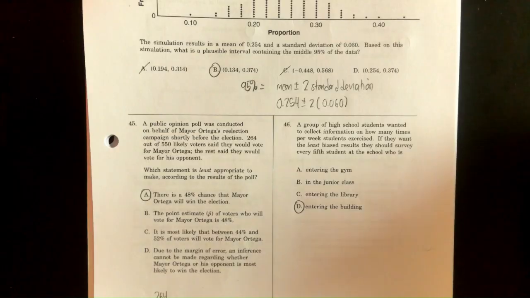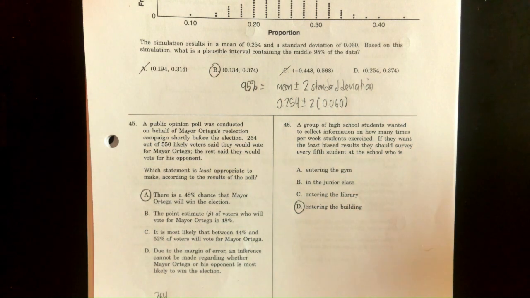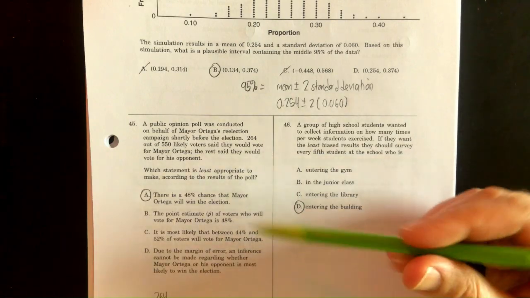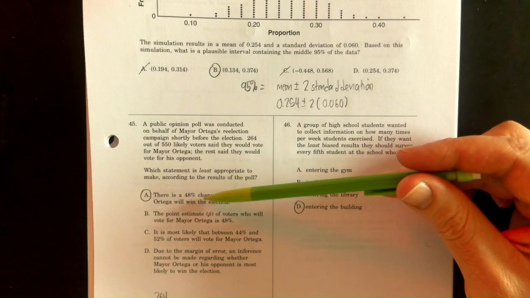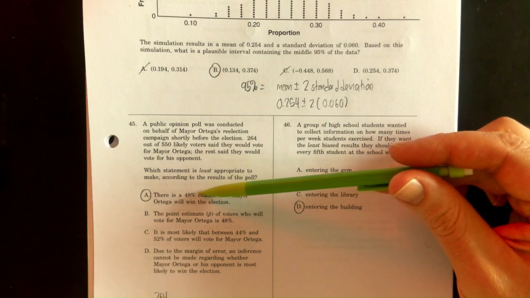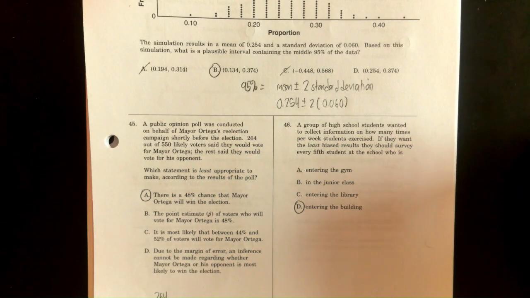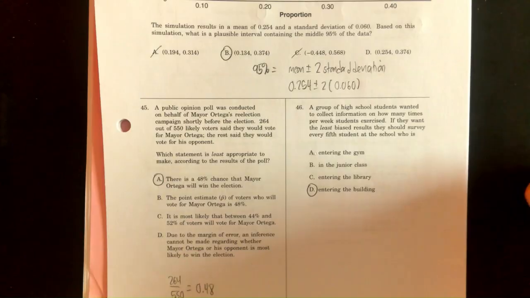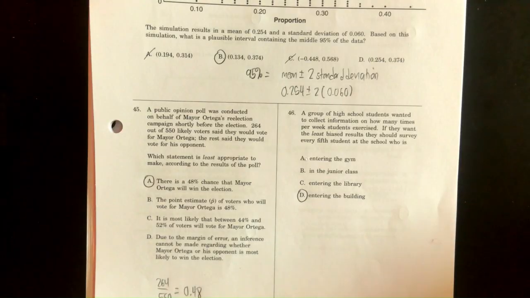Number 45, they did a poll for Mayor Ortega's re-election campaign, and they found out 264 out of 550 likely voters said they would vote for Mayor Ortega. Which one is the least appropriate statement to make? Well, the answer is choice A. We can't guarantee or tell you the odds of something happening based on one survey. 48% chance that Mayor Ortega wins? That's not true. Even though 48% said they would vote for Mayor Ortega, that's not going to determine the outcome. All these other things are true.